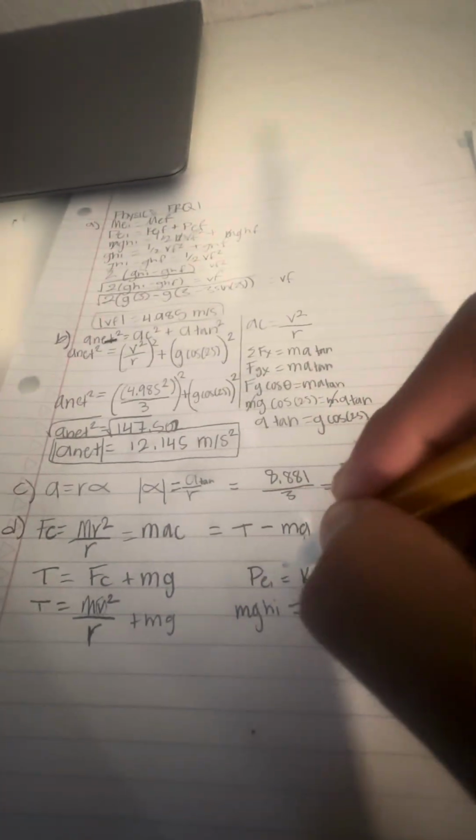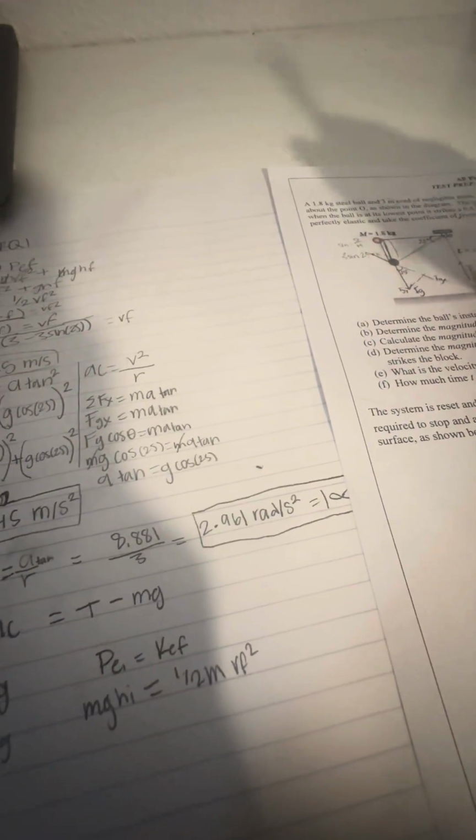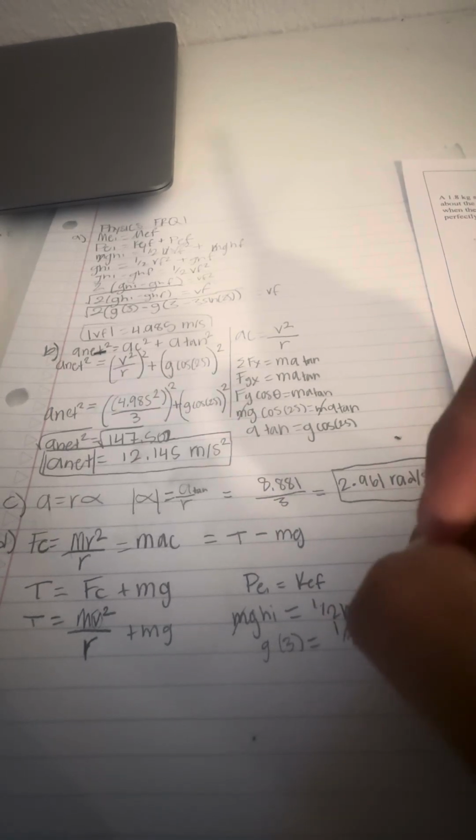And we can set up PEi equals KEf because at the lowest point, all the energy that's stored as potential energy is now converted to kinetic energy. So we cross out the m's. hi is just 3 because it's the length of the cord. So g times 3 is equal to 1/2 vf squared.